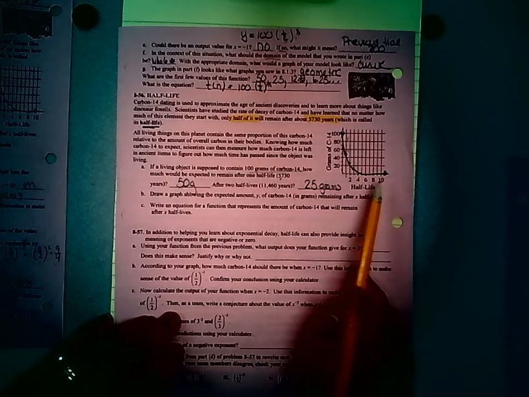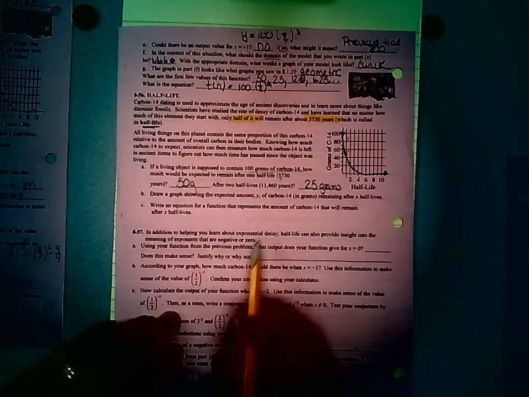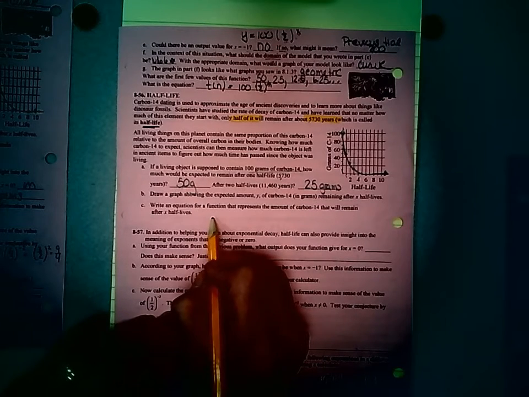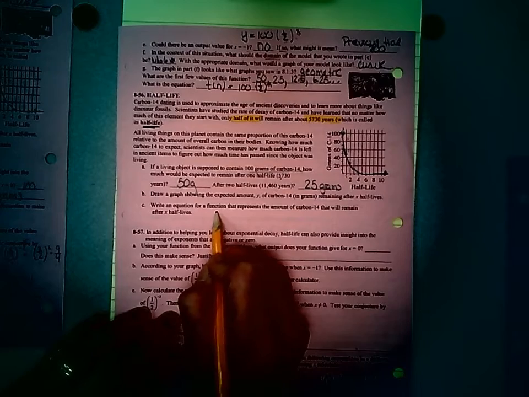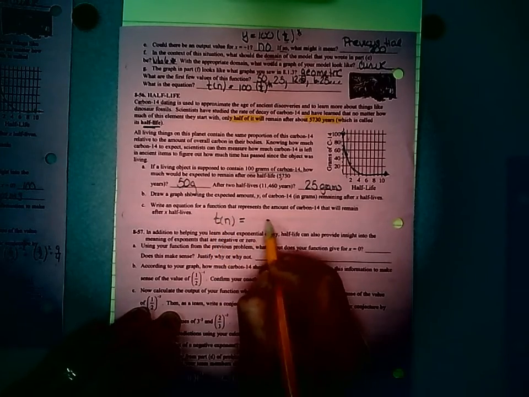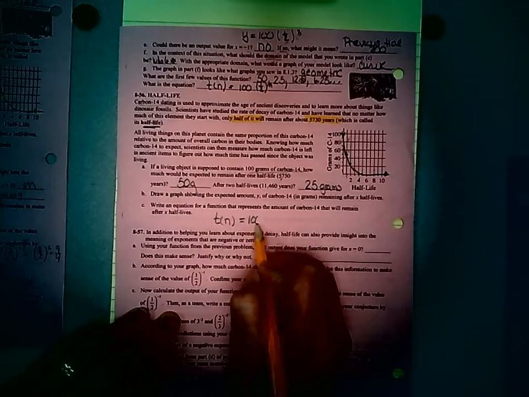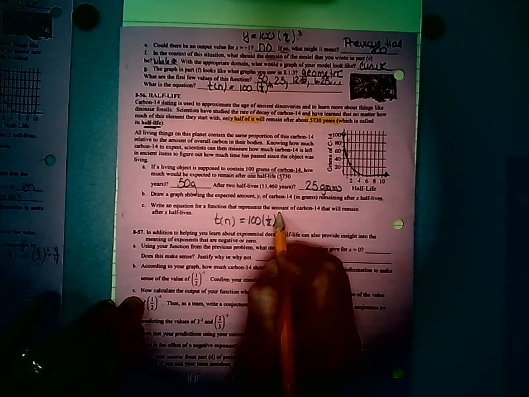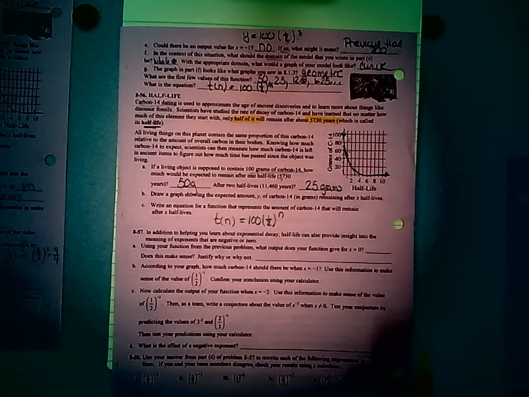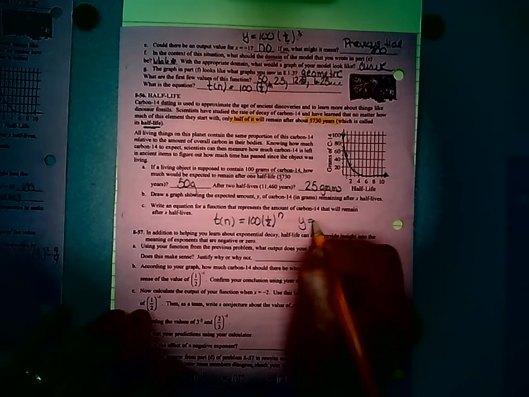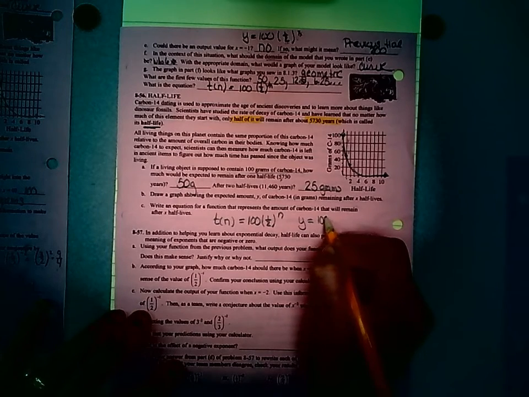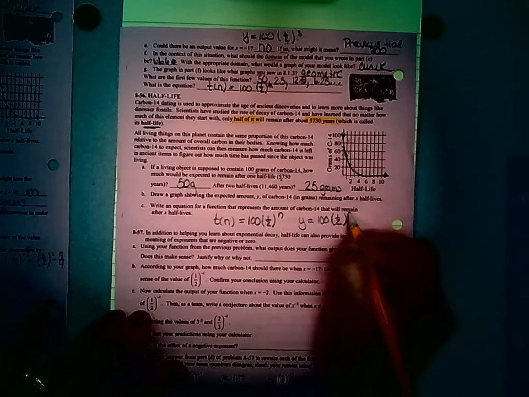So this equation for this exponential curve, if I'm looking at a function, it is still going to be that T of n. Instead of 100 pennies, it's 100 grams of carbon. My half-life, my base is 1/2, and I have to the n power, right? That is the same if you're looking at continuous. Y equals 100 times 1/2 to the n.